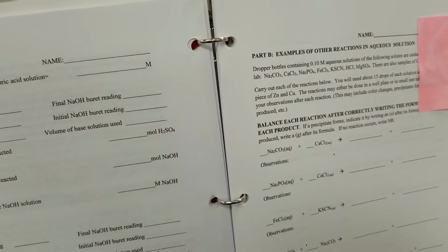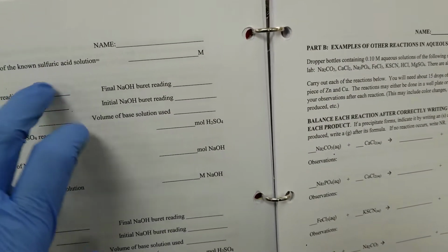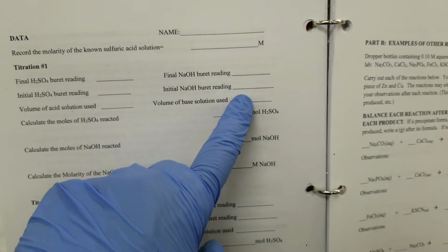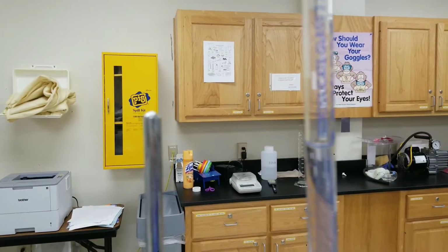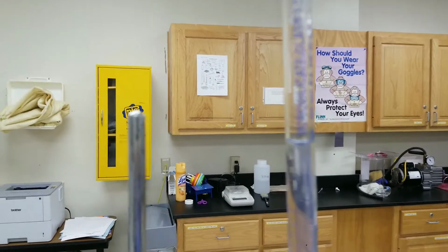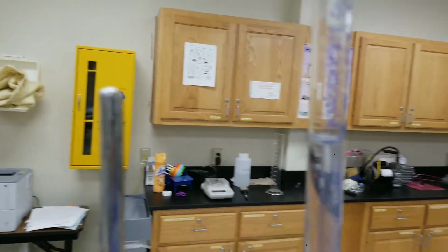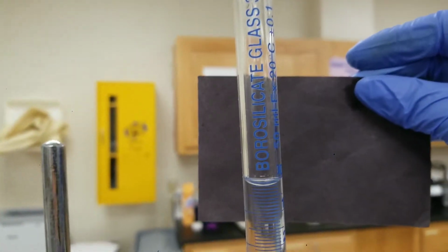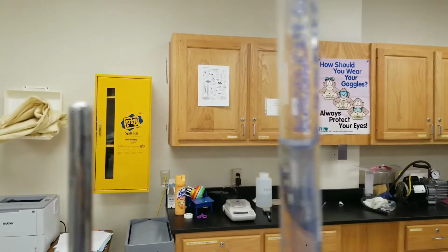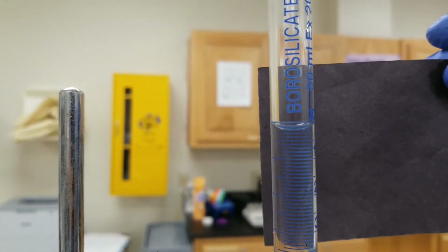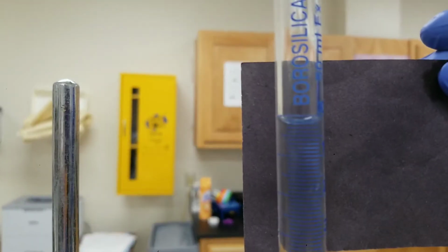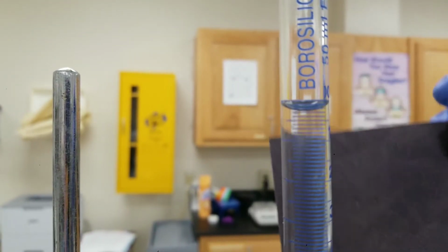For the burette reading for titration number 1, the initial volume burette reading. Now, you read a burette going down. Let me see if I can focus on this. The burette itself, you see the 0 reading. It's having a hard time. So the initial burette reading, hopefully you can see it.